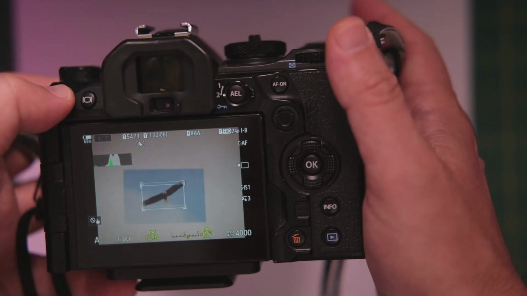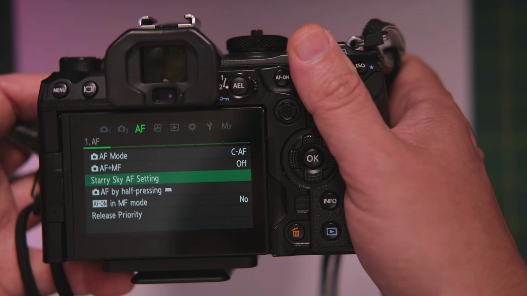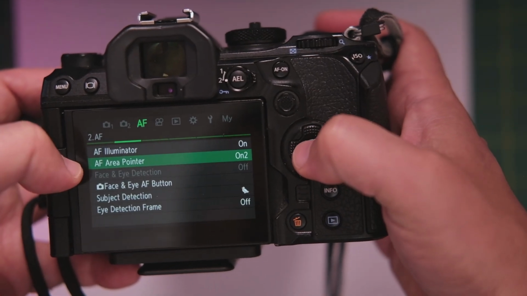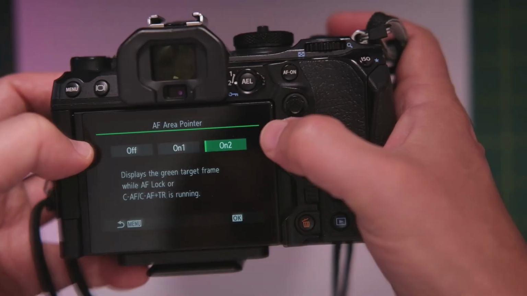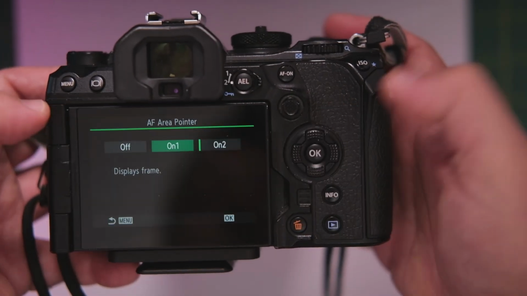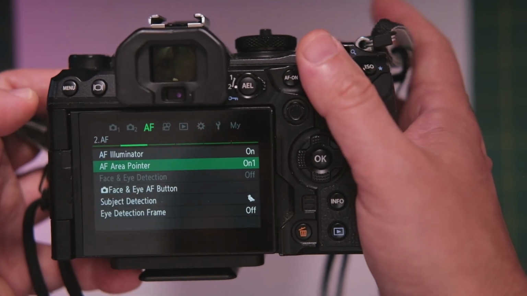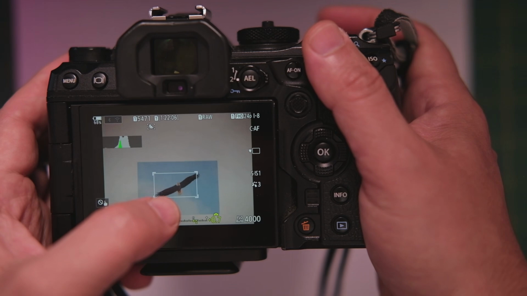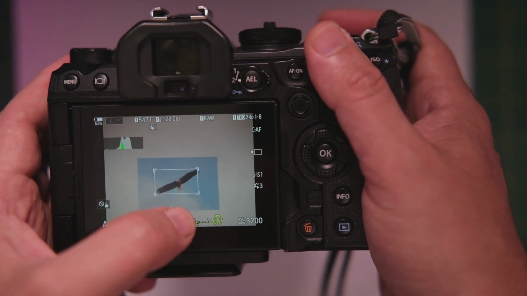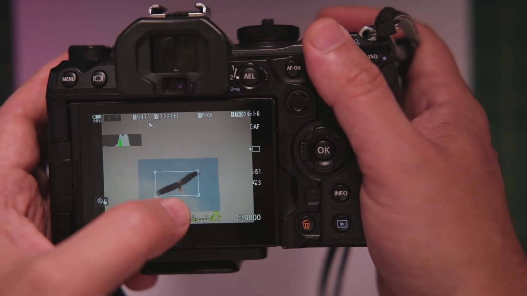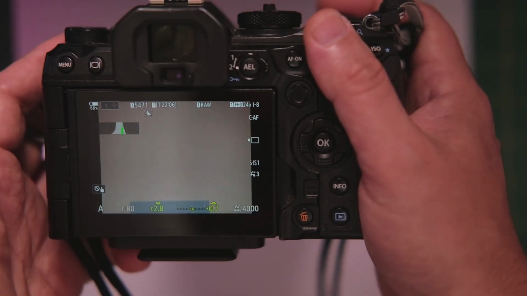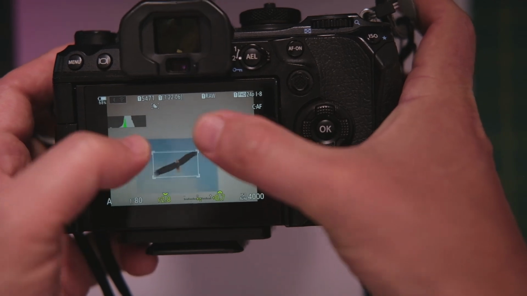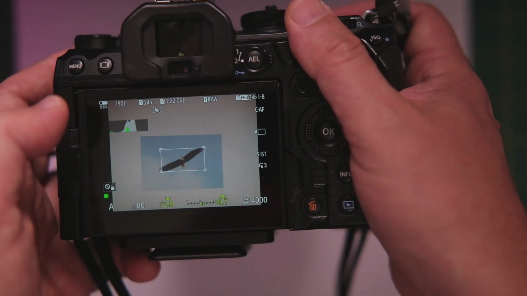So all you need to do actually is go into the menu, go into the autofocus menu, go on to page 2 and AF area pointer. You probably have this set to on 2. Just change this to on 1. And now when you focus on the bird, sometimes you'll get a single green dot, and that means that the autofocus has actually detected the head or the eye of the bird. If it hasn't detected that, you'll get a green box that encompasses the entire white area there, like that right there.